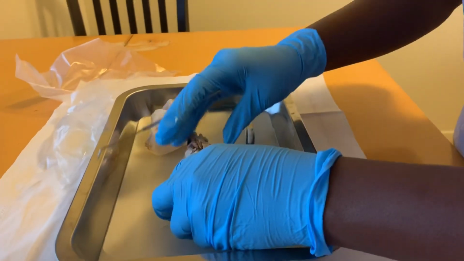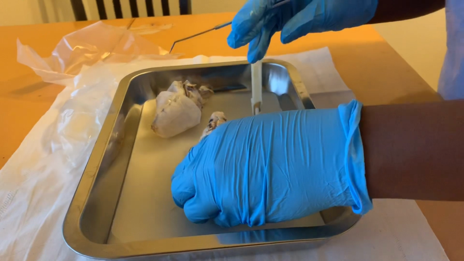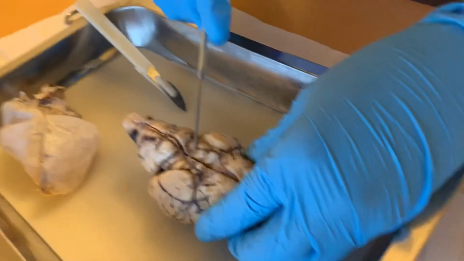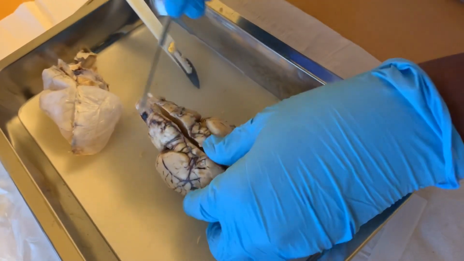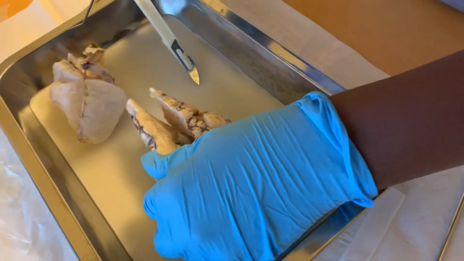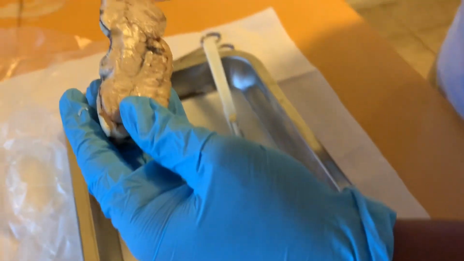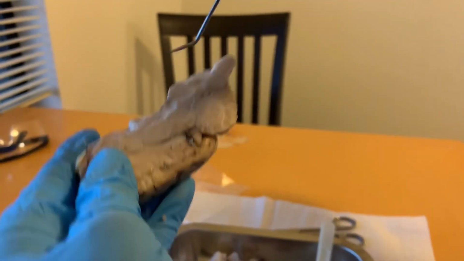Next, we're going to go ahead and talk about the midbrain, as well as the cerebral peduncle, which is this middle area here. Then we have the superior colliculus, which is here, and the superior colliculus here.